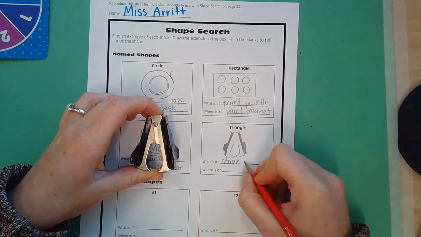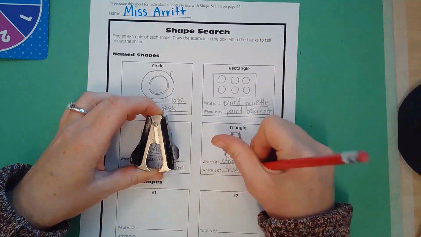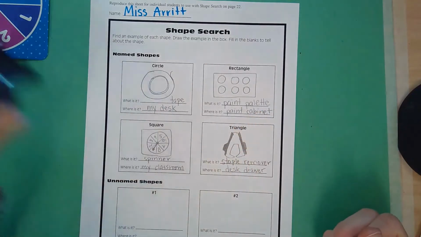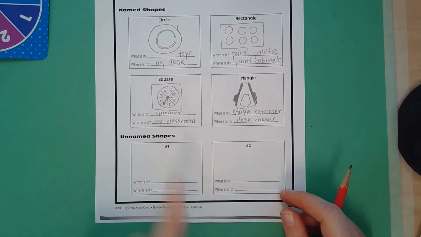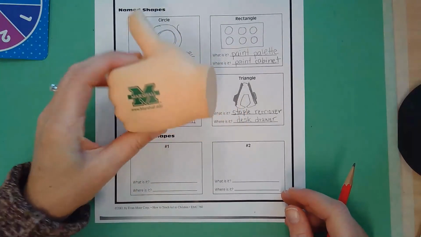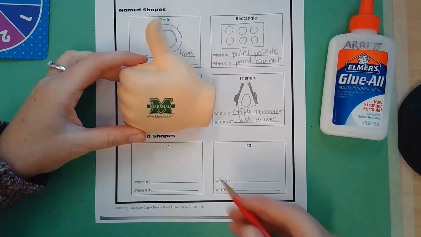On your worksheet, you'll also be labeling your named shapes, like my roll of tape was a roll of tape, and my staple remover is a staple remover. And also tell me where it is. Maybe it's in your desk, on your wall, in your kitchen. You could look wherever you want to find these named shapes.